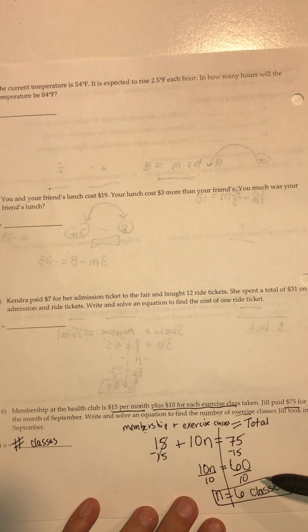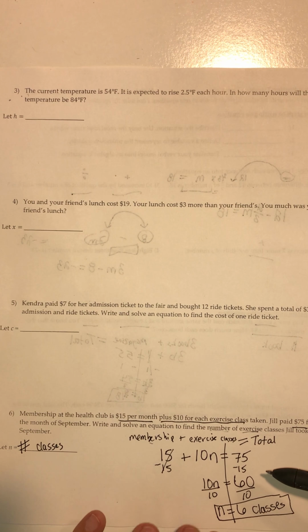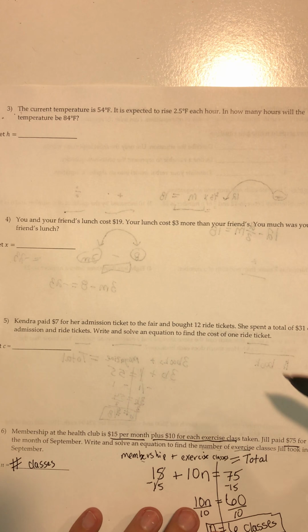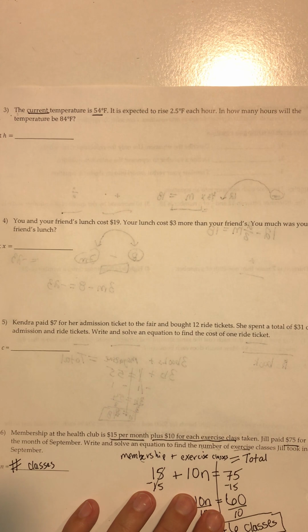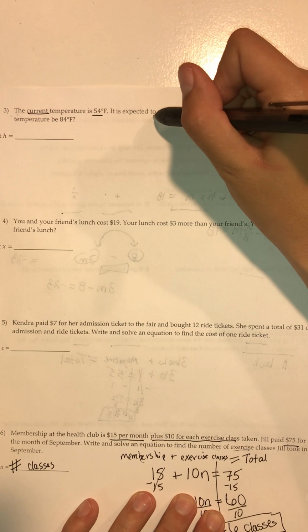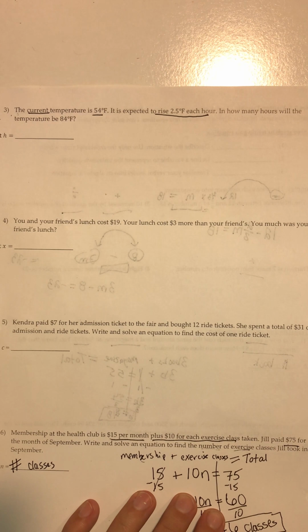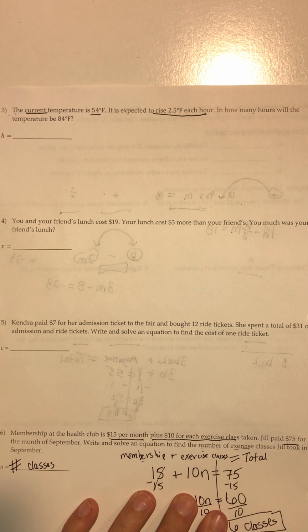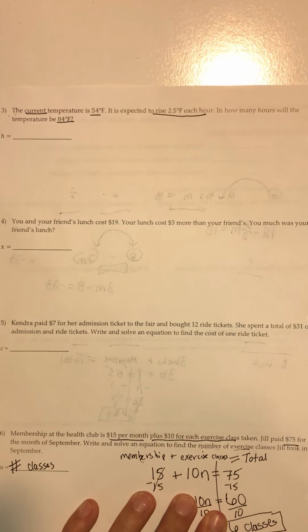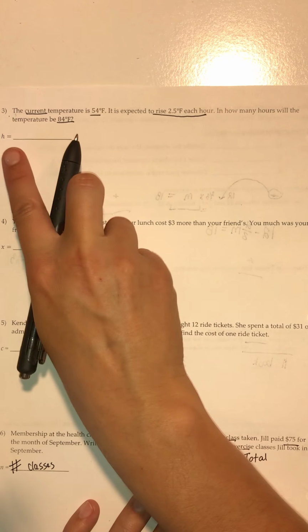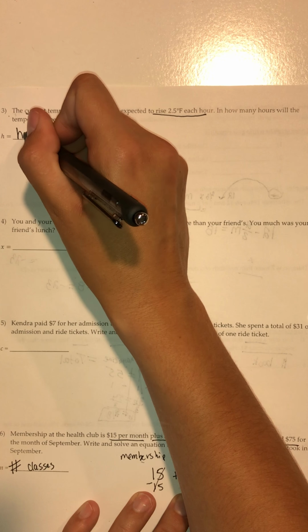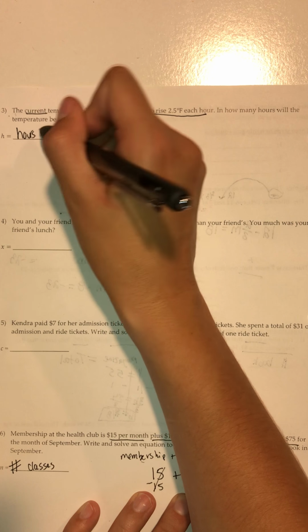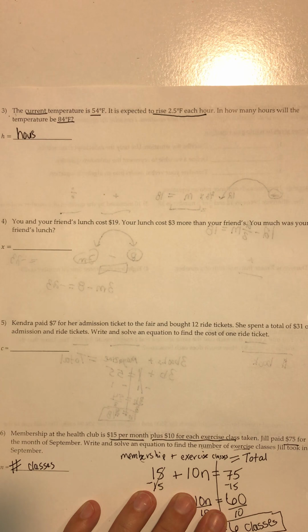I could do one more with you. I'll do number 3 with you. Number 3 says the current temperature is 54 degrees. It is expected to rise 2.5 degrees each hour. In how many hours will the temperature be 84 degrees? So my current question is how many hours. So I'm going to let h be my number of hours.